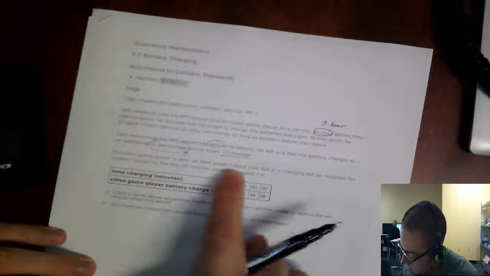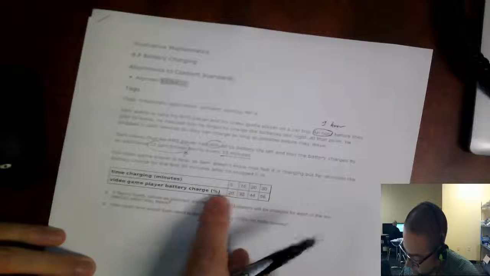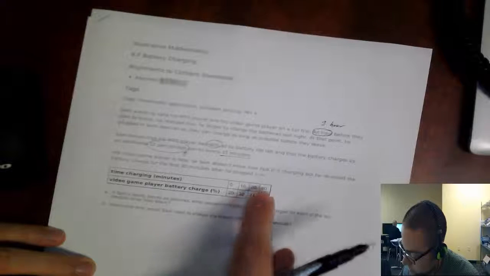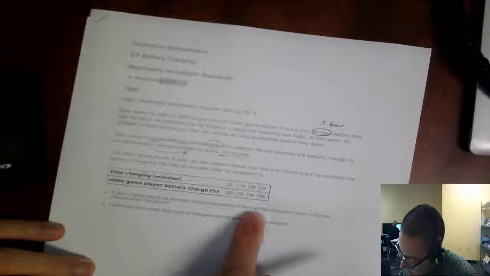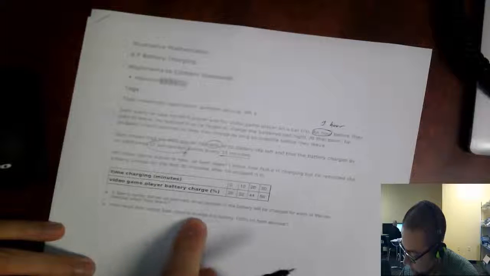Okay. His video game player is new, so Sam doesn't know how fast it is charging, but he recorded the battery charge for the first 30 minutes after plugging it in. Okay, so it's this table. So at 0, the video game player was 20, then at 10 minutes it was 32, 20 minutes, and so on. If Sam leaves as planned, what percentage of battery life will be charged for the 2 devices when they leave? And how much time would Sam need to charge the battery to 100% on both devices?